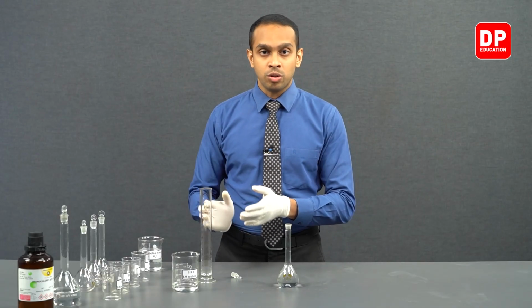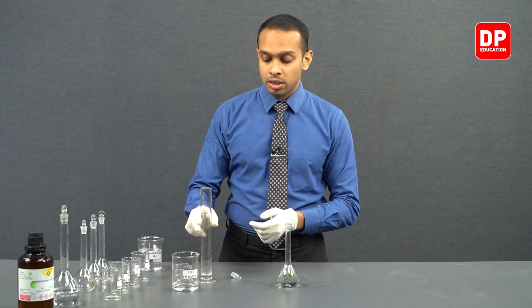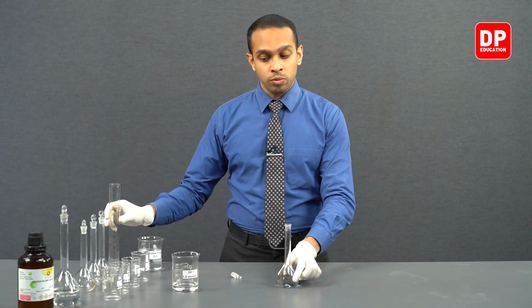Now students, we have transferred all of the HCl that was present in our measuring cylinder into the volumetric flask.